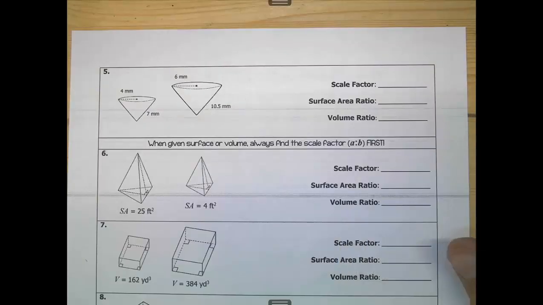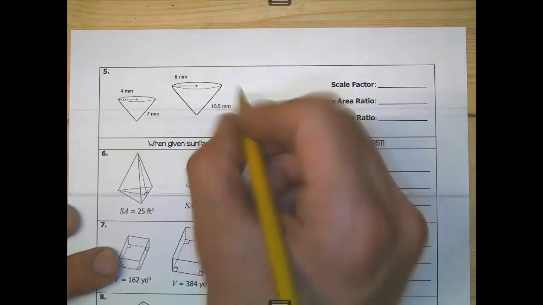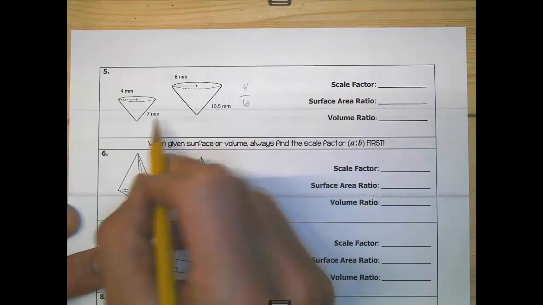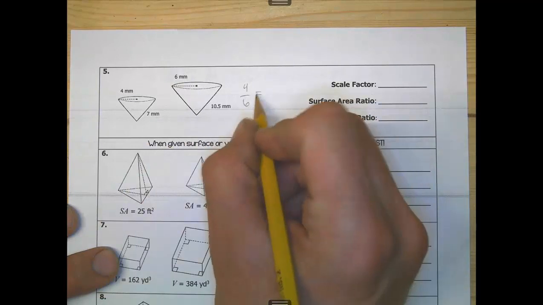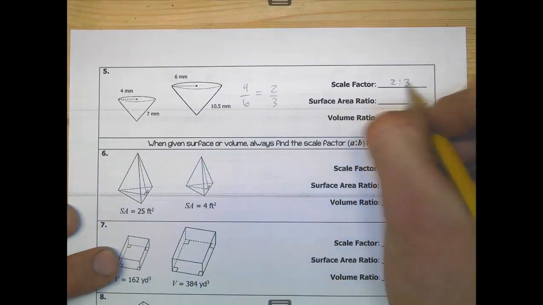Let's just try another quick one. The A to B ratio of length is 4 to 6 in this one. 7 to 10.5 is the same thing. And if you reduce, you get 2 to 3. So that's the scale factor, 2 to 3. The ratio of any length is the scale factor.